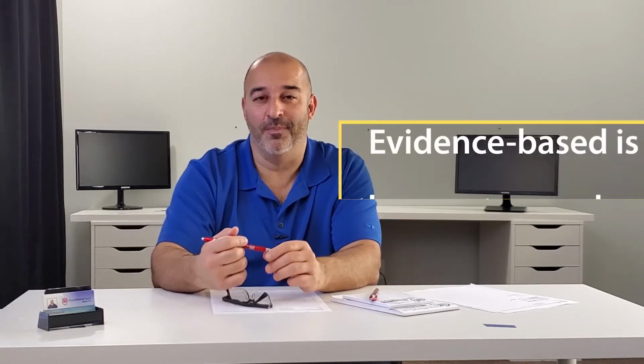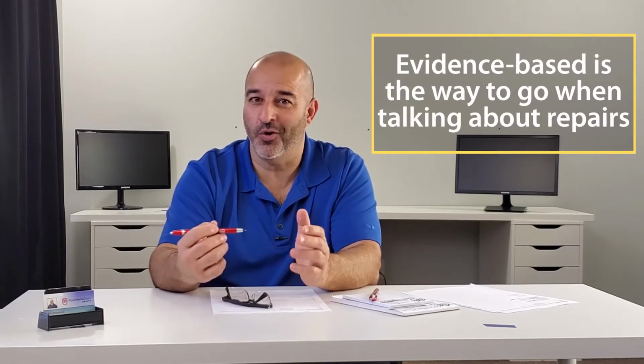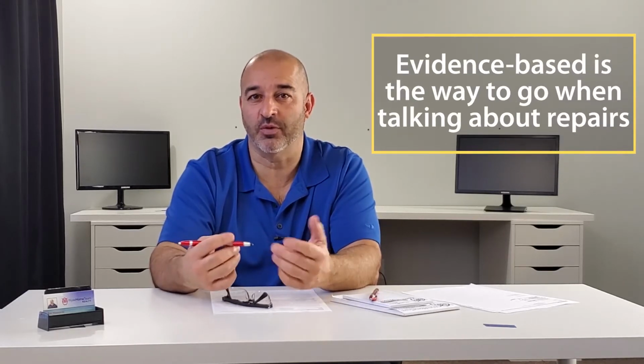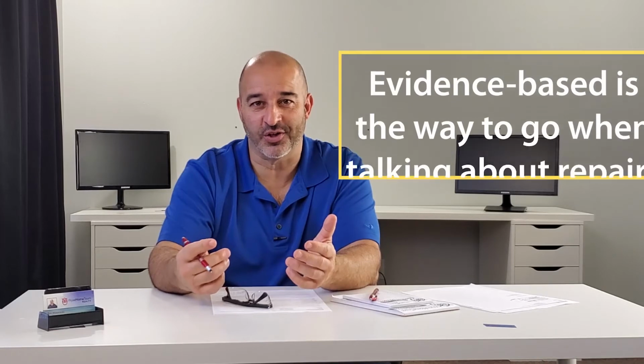If you're sending it over as like, hey, just fix all these things, well, it might seem like fiction to the seller. So I believe evidence-based is the way to go as far as any conversation about repairs during the inspection period. So now you're getting through a number of the steps and you're feeling pretty good.